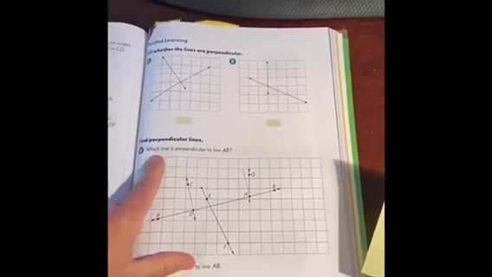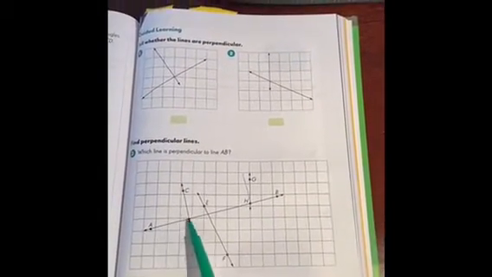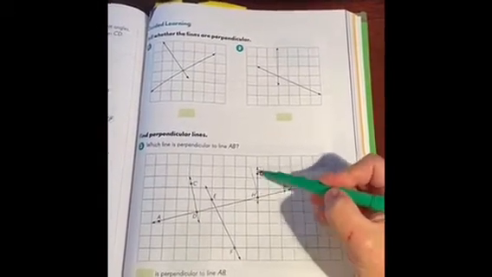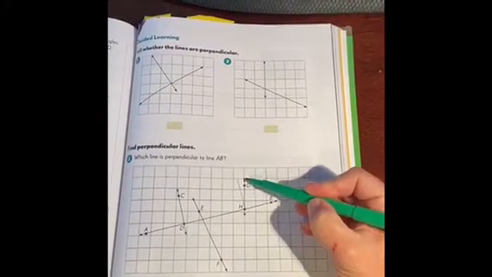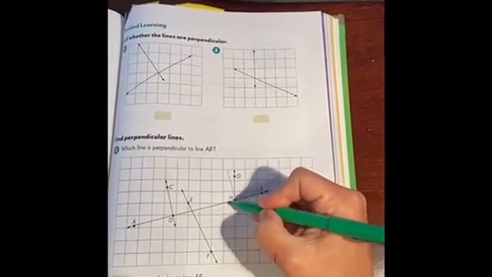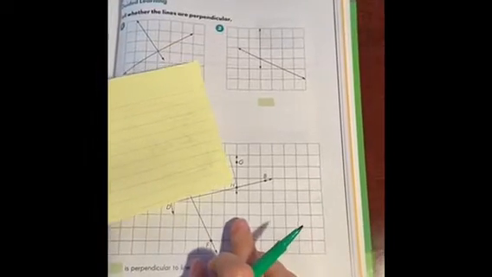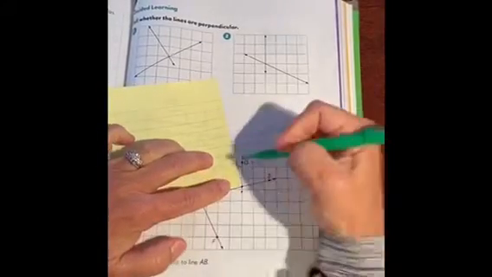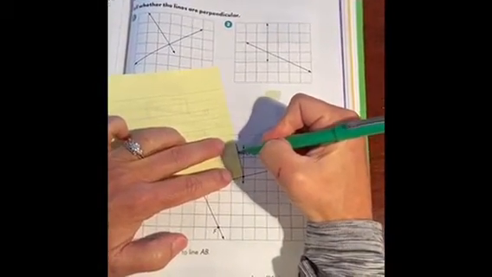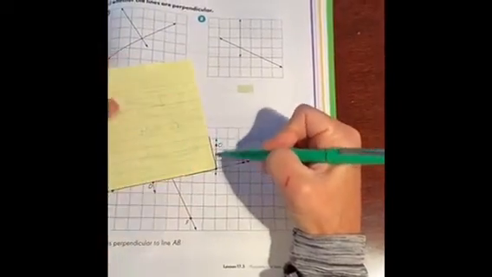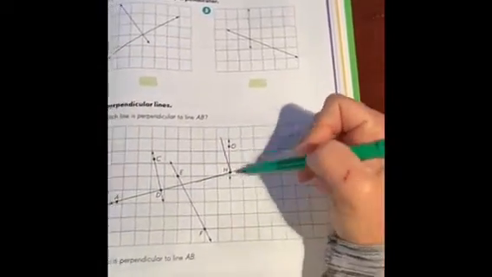On page 283, this is problem number 3. Which line is perpendicular to AB? This is line AB. A lot of us might think that line GH here is perpendicular because it's nice and straight. But if you study this, these angles here are not right angles. If I take my paper and line it up here, if this were my right angle, it would have to be right here, making my L shape. But notice it's not, it's right here. So this is not the answer.